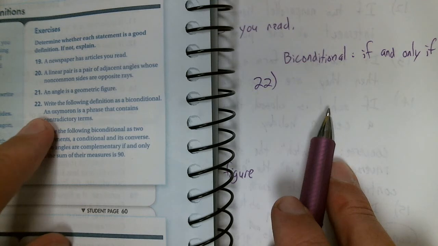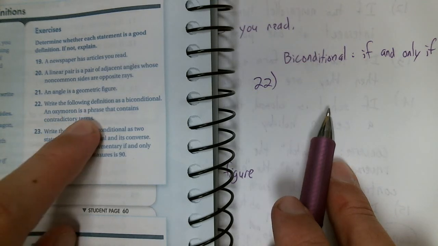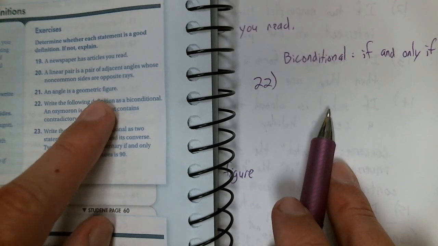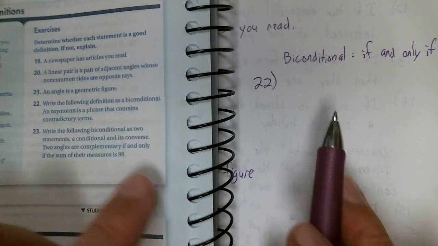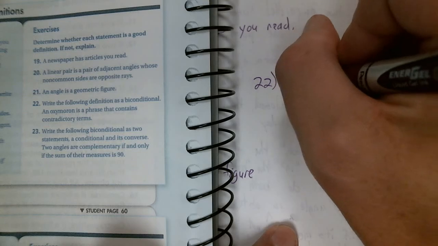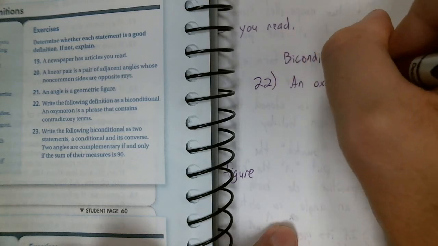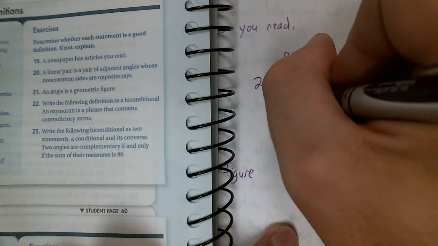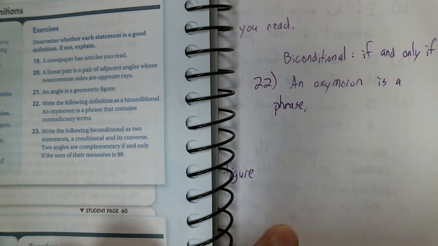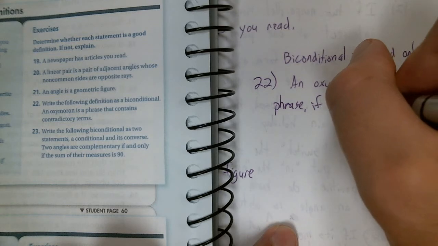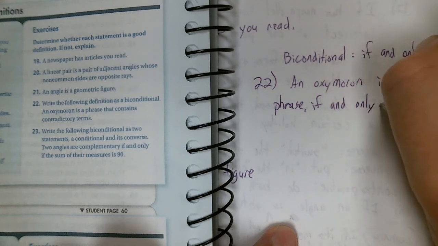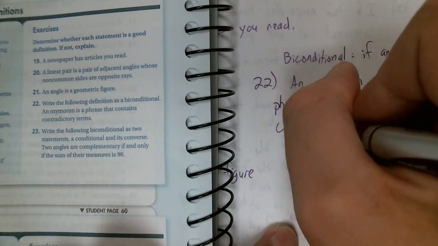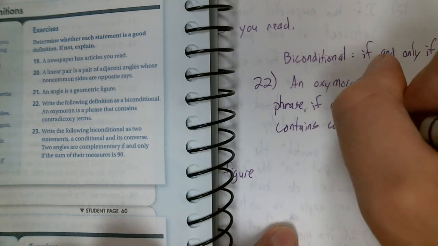So basically the hypothesis is an oxymoron is a phrase. The conclusion is it contains contradictory terms. So I'm simply going to put the if and only if between the hypothesis and the conclusion. So I would write an oxymoron is a phrase, that's the hypothesis, and then the only way that can happen is if and only if it contains contradictory terms.